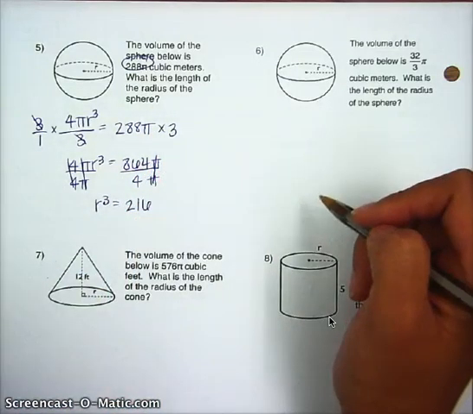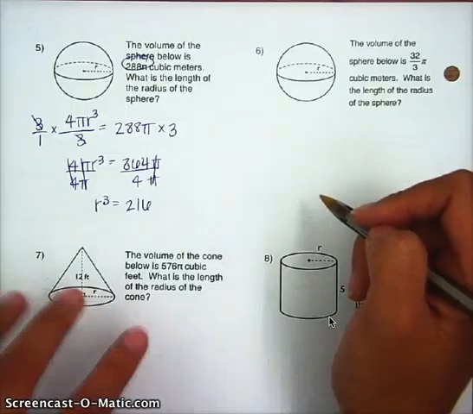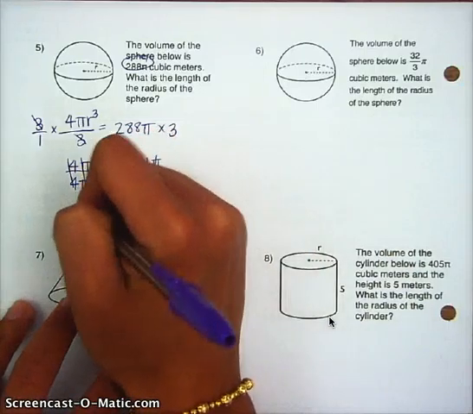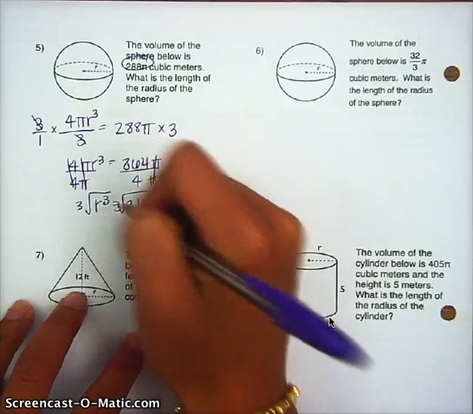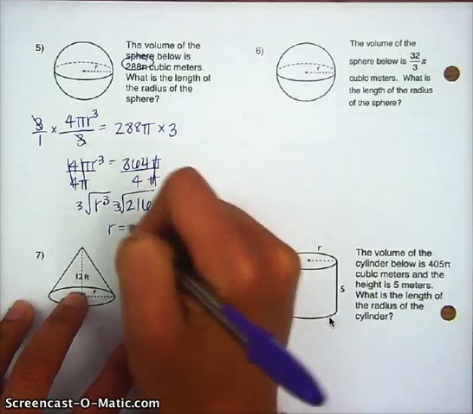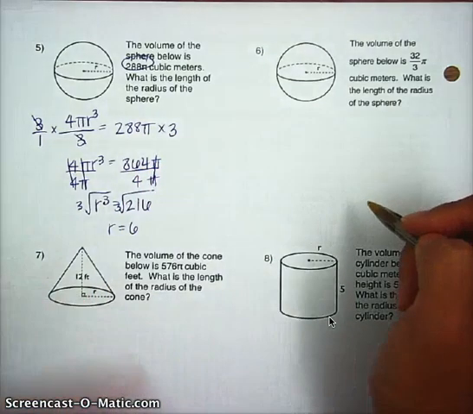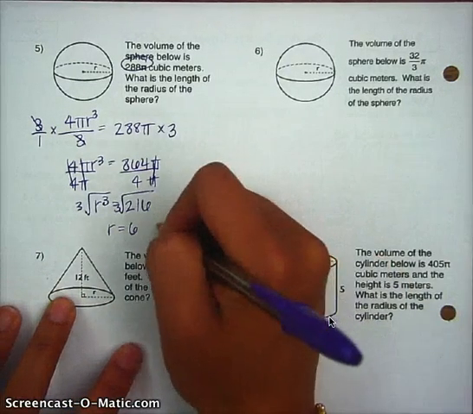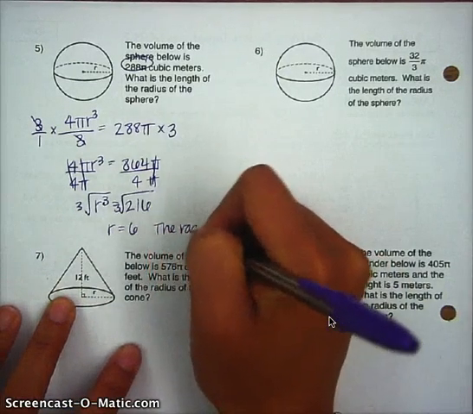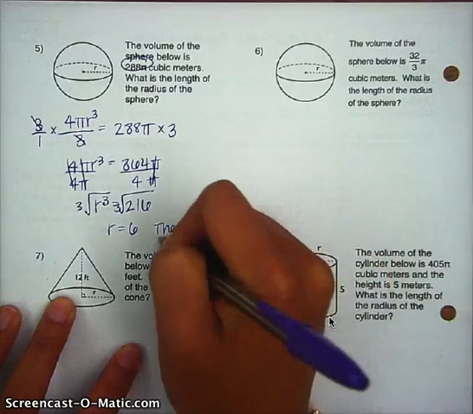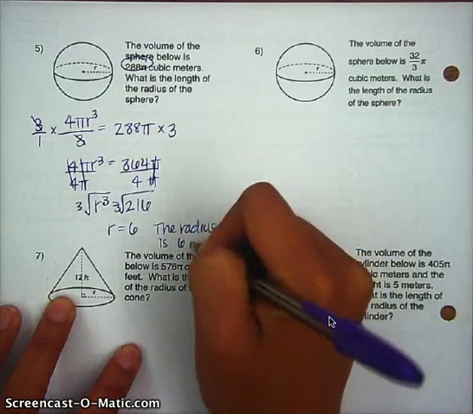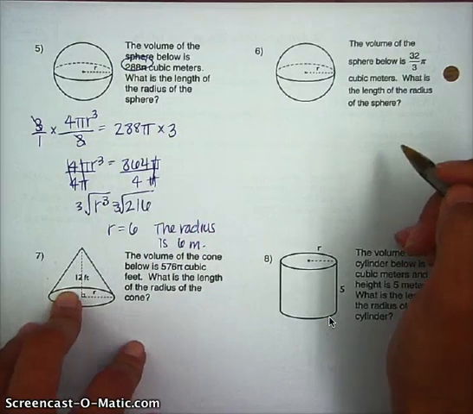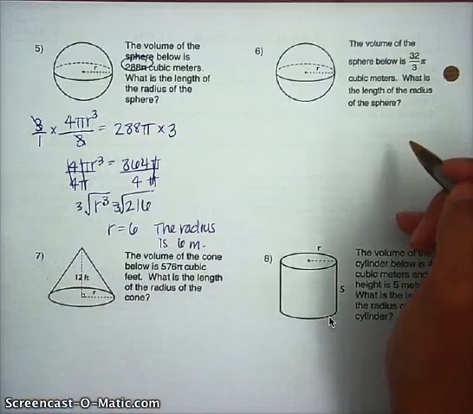Would I say the radius is 216? No, I'm going to go ahead and take the cube root of both sides. And I would get r equals 6. Notice with cube root, there's just one answer. It's not positive and negative. It's just one answer. So I would say the radius is 6 meters. Okay?